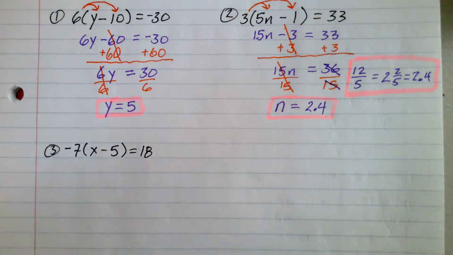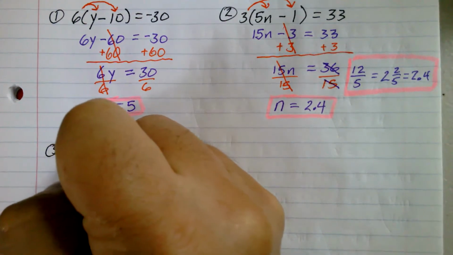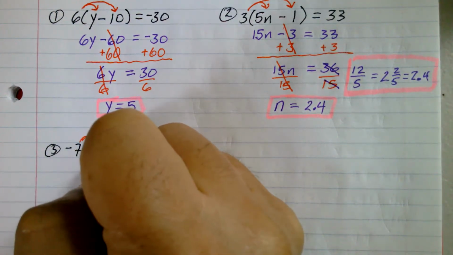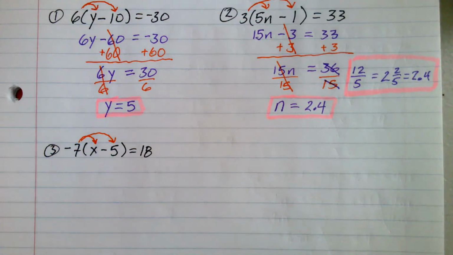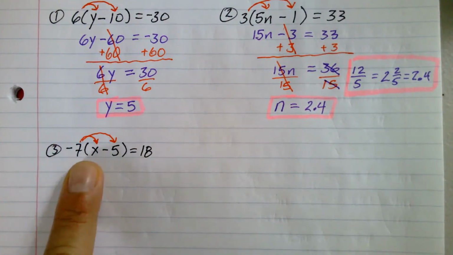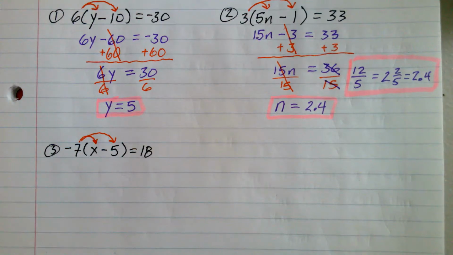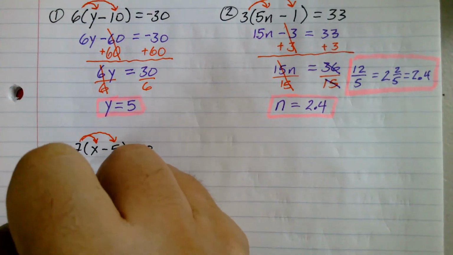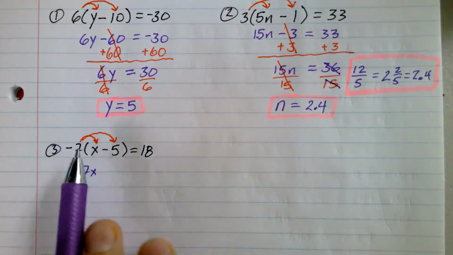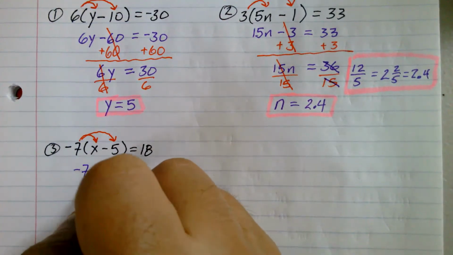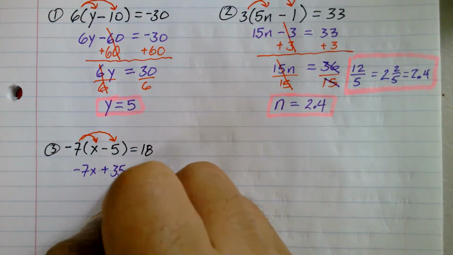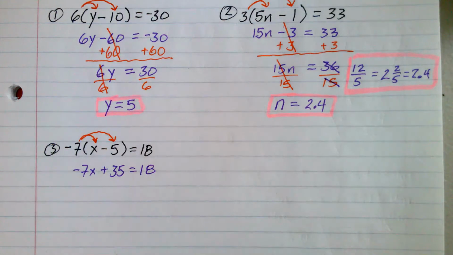All right. So first thing, can we distribute? Yes, we can. So let's start with that. What do I get when I distribute -7 here? What's that going to become? Remember, negative times a positive, then negative times a negative. Again, when I do -7 times x, that would be -7x. But when I do -7 with -5, that's a negative times a negative, plus 35. And that's 18. Okay? All right.